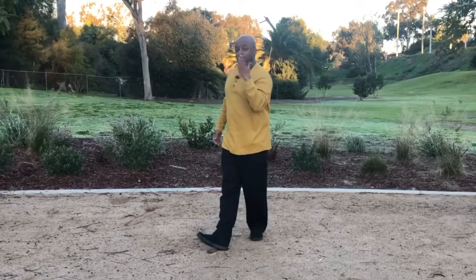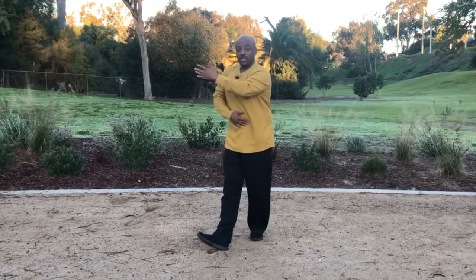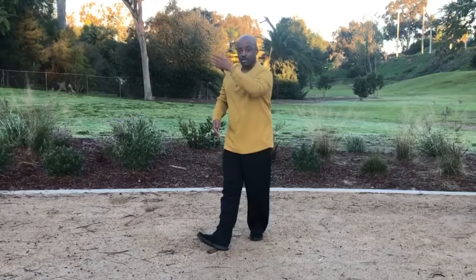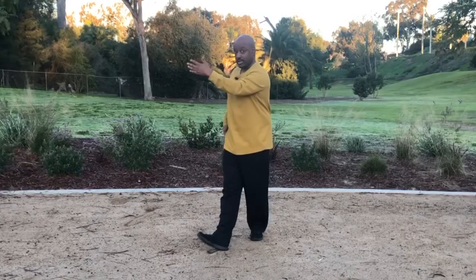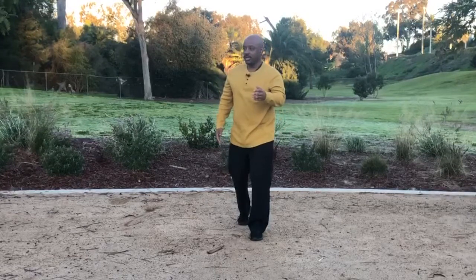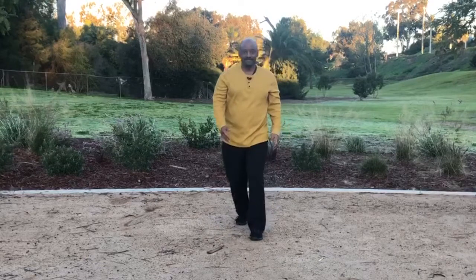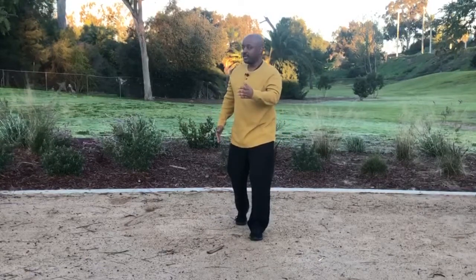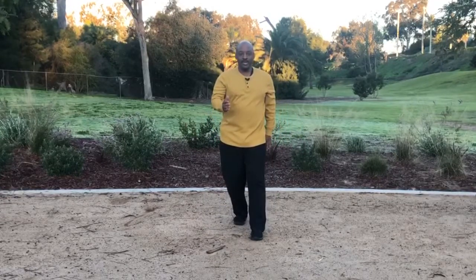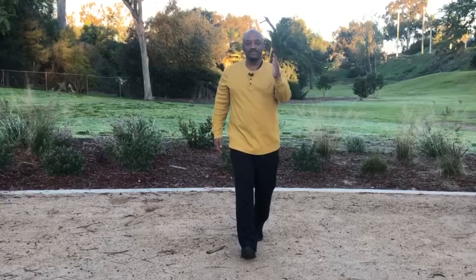So now I have clockwise rotation of the upper torso, counterclockwise rotation of the lower torso. So my belly button is turning towards this leg, my upper torso and my arm is turning towards this leg. Concordant rotation, counter rotation. Concordant rotation, counter rotation. When I stepped forward, I had counter rotation and continued with counter rotation.